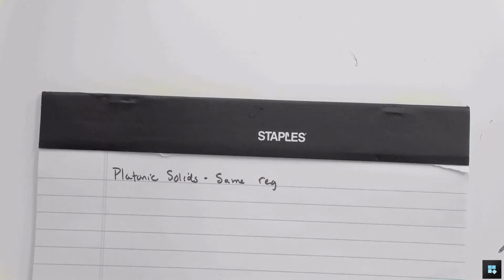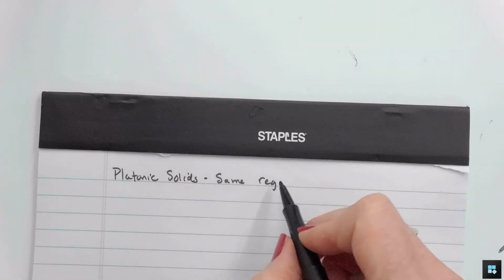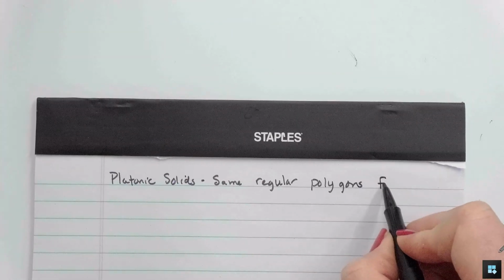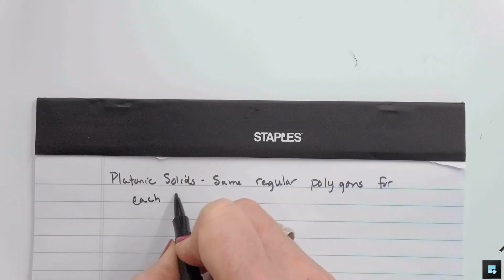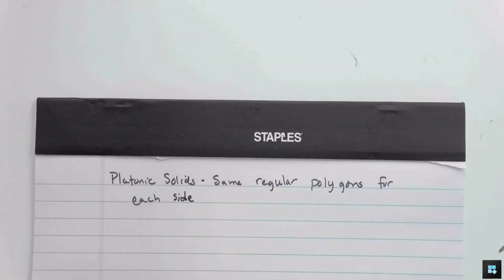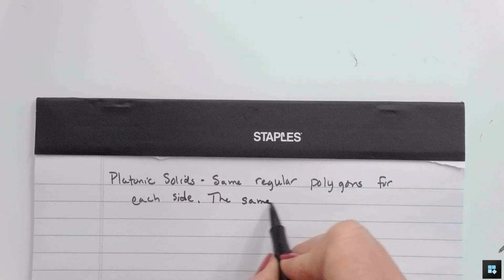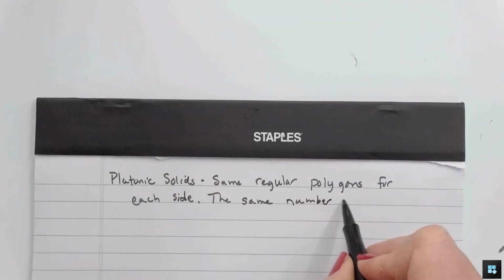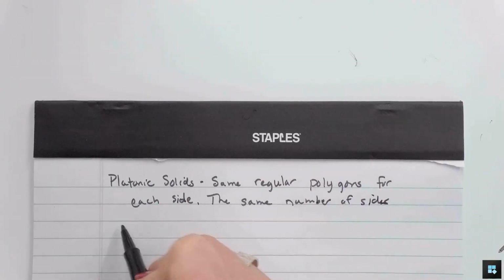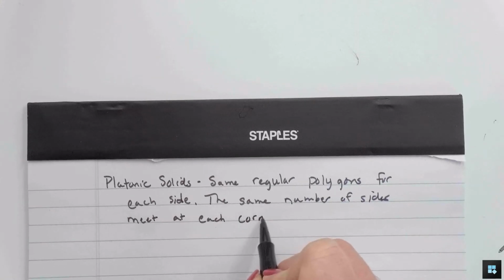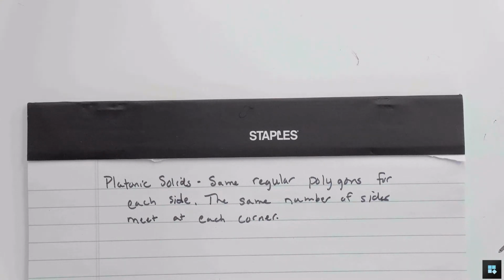They have the same regular polygons for each side, and the same number of sides meet at each corner.